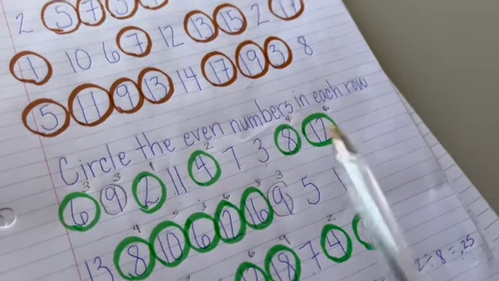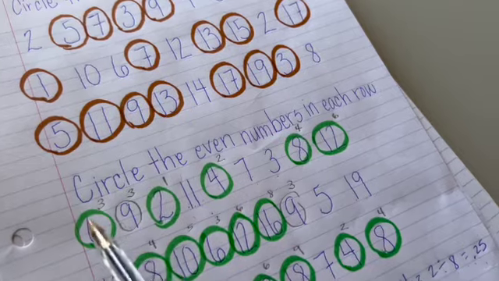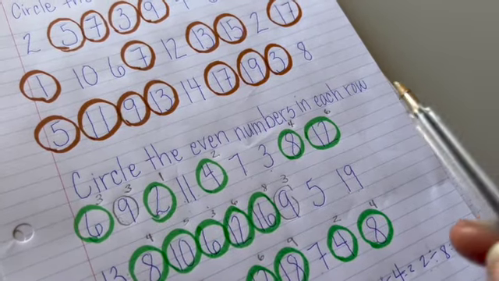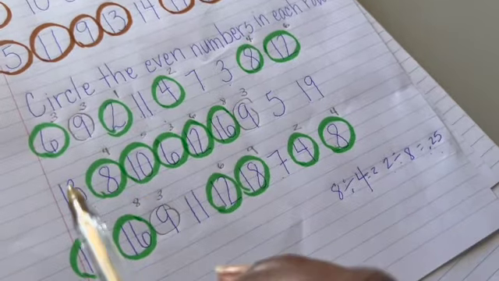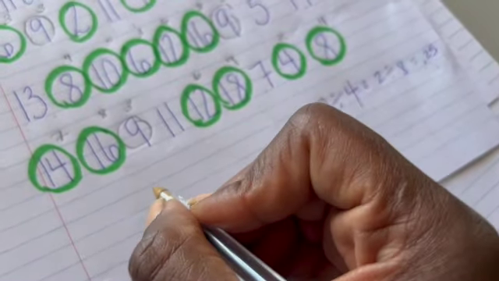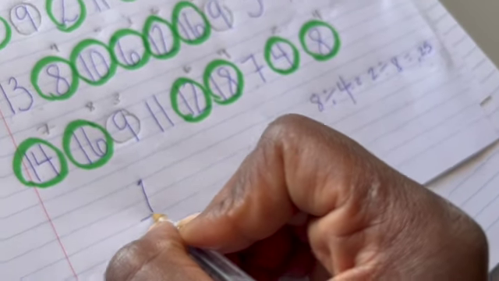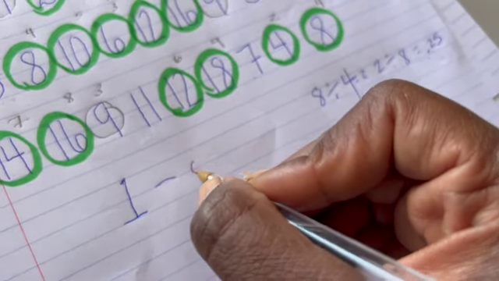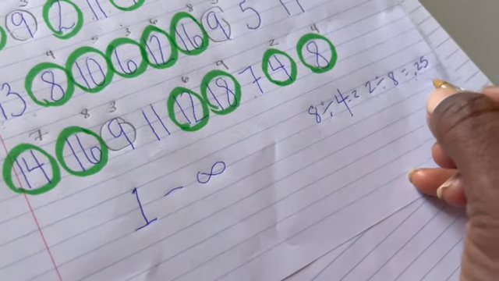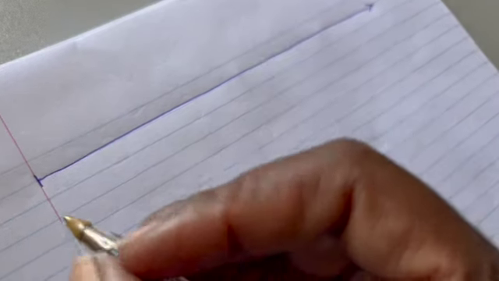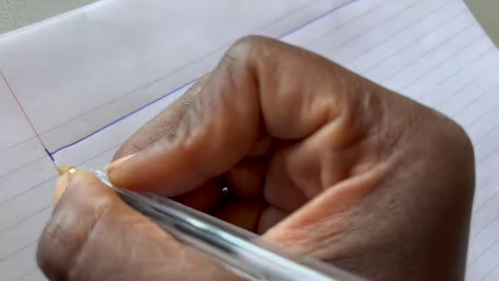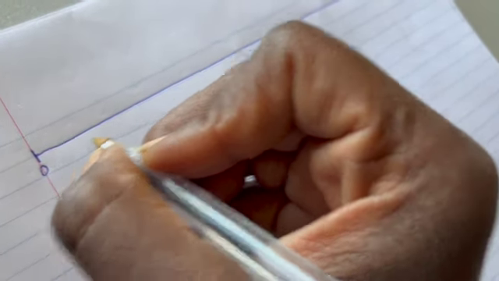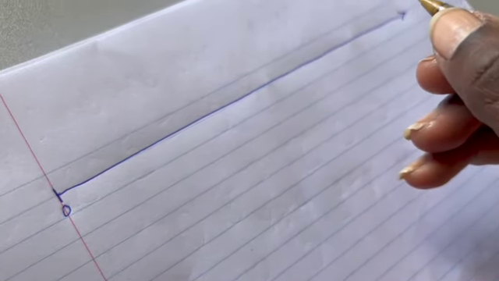Whole numbers are on the number line 1 through infinity. Okay, so like when I say 1 through infinity, I mean 1, really 0 is a whole number, but 1 through infinity. That means it just goes on forever on the number line. So let's do the number line. Okay, so this is a number line, and we're going to start our whole numbers at 0. And let's say for this number line, we're just going to write them to 10.